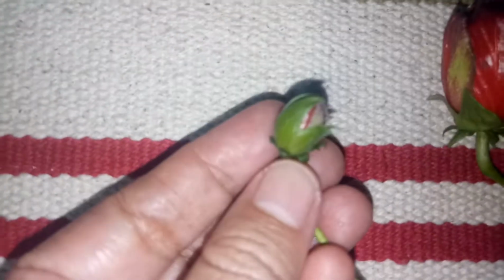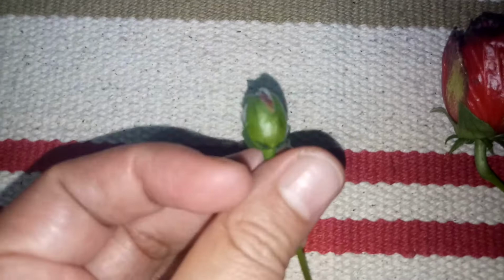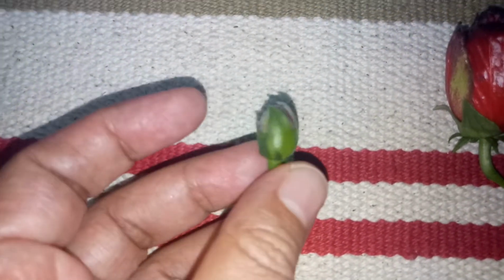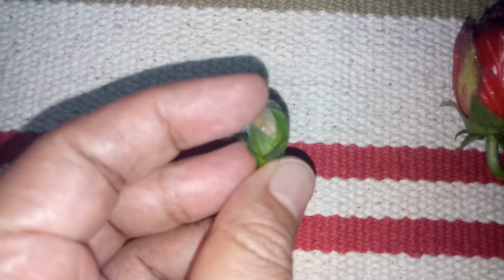Okay, the job of the calyx is actually to protect the flower bud. See here, the flower bud when it's still a baby or still the bud, it is covered with the calyx. So the calyx can protect the flower or the bud until it blooms here. And now it's already bloomed here.